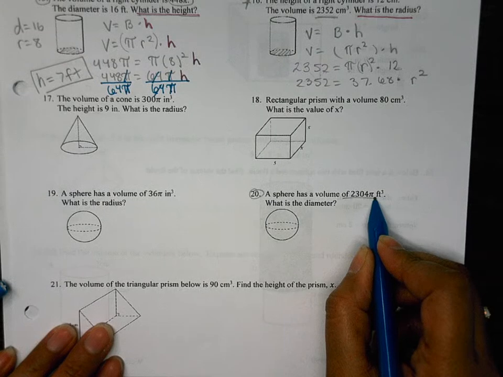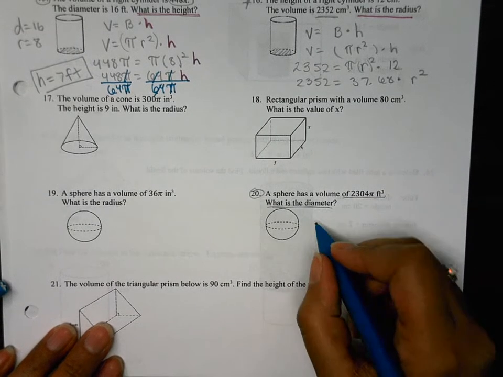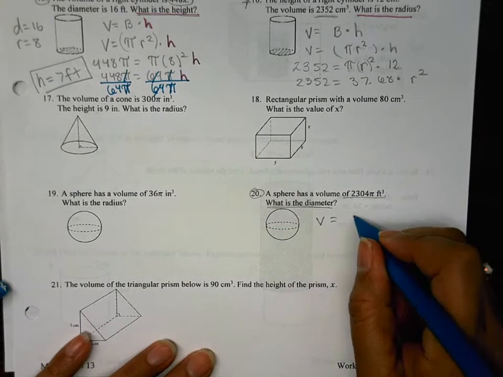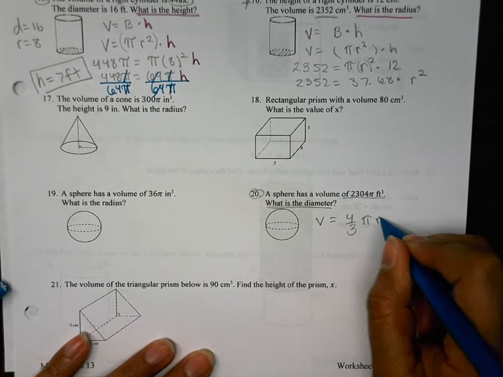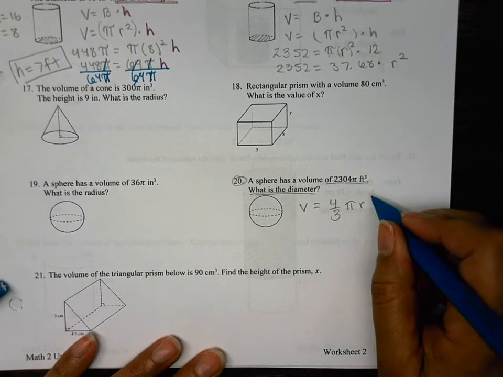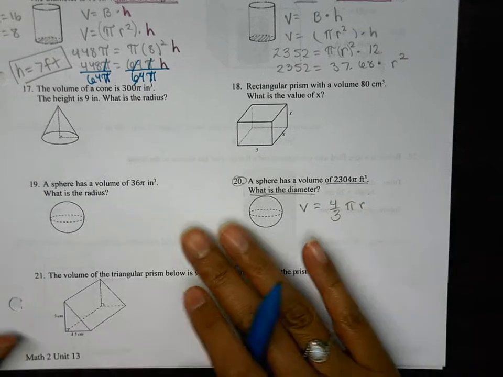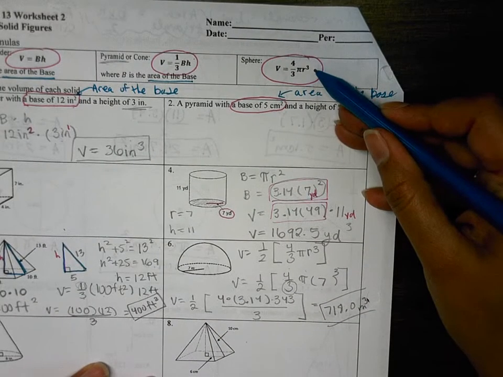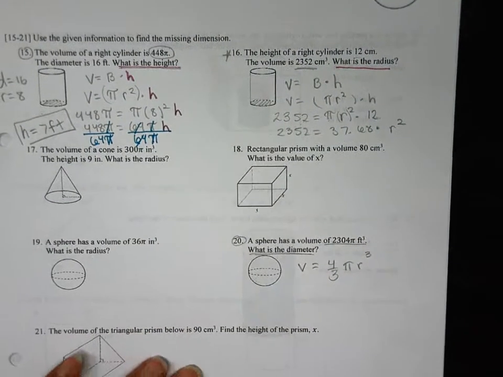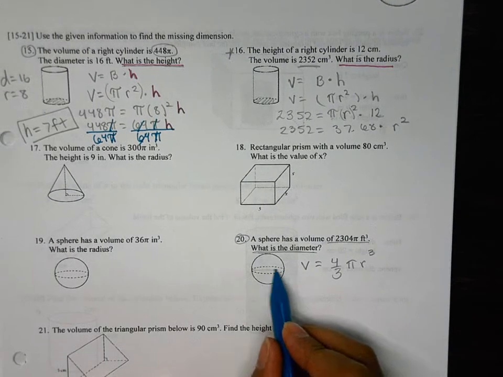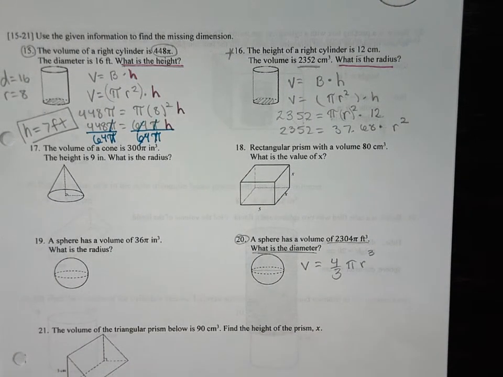A sphere has a volume of 2,304 pi feet cubed. What is the diameter? What's the volume for a sphere? 1/3 or 4/3? 4/3 pi r squared or r cubed? Look at your formulas. R cubed. Okay. Is this working forward or is this another working backwards? They gave us the volume and they want us to find the diameter. Working forward or working backward?